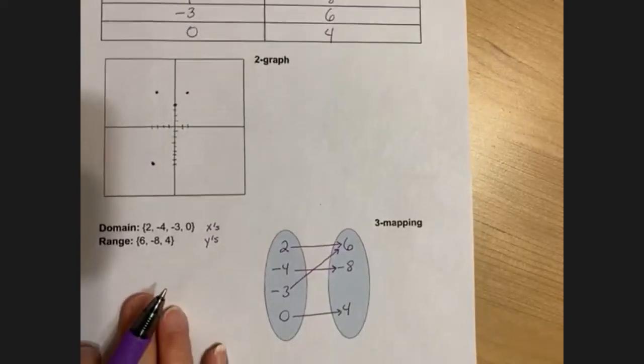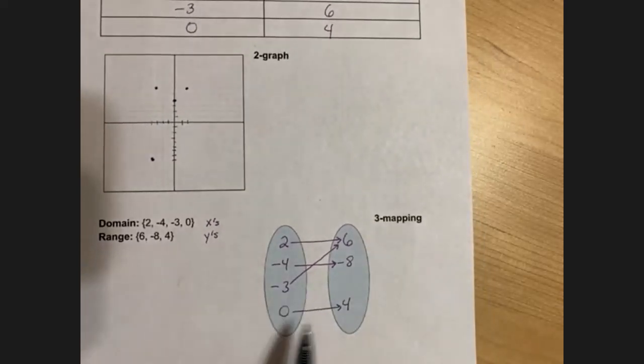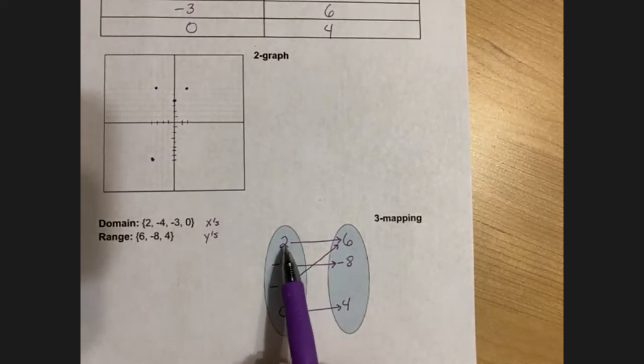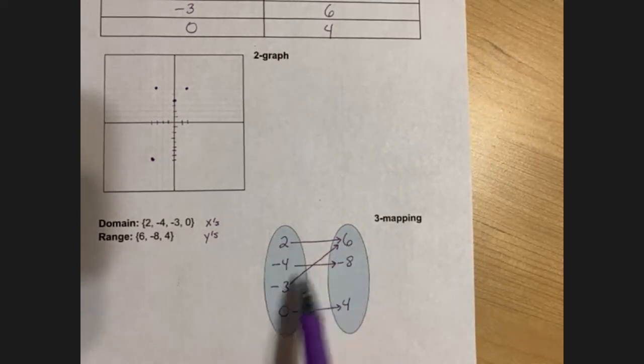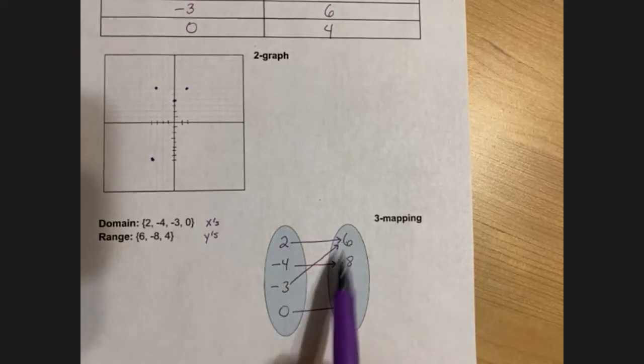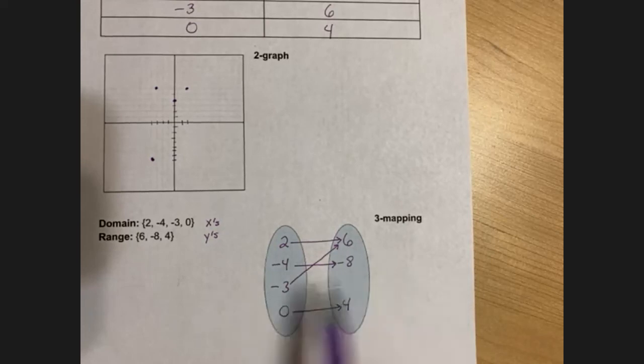And then mapping, of course, this is what the mapping should look like. On the actual assignment, you won't see any mapping, but just understand that this is what it means. I have (2, 6), (-4, -8), (-3, 6), and (0, 4), and we'll talk more about mapping at a later time. So right now, that's all you kind of need to know.